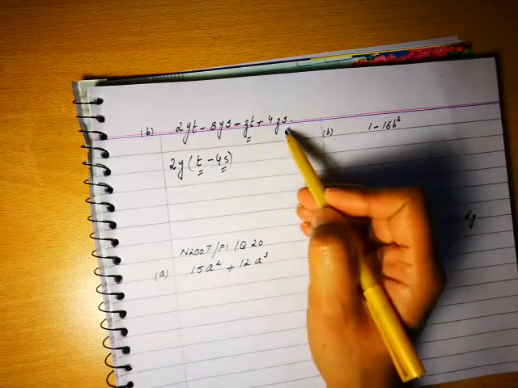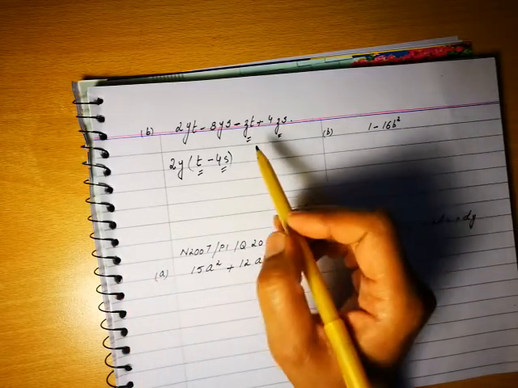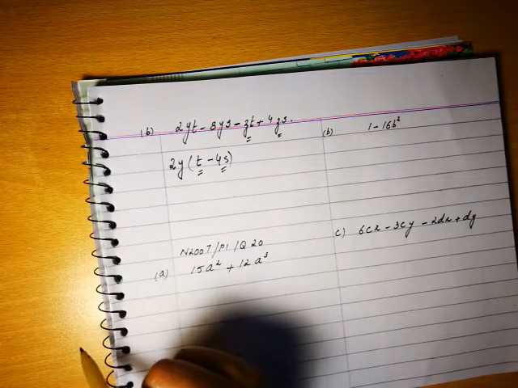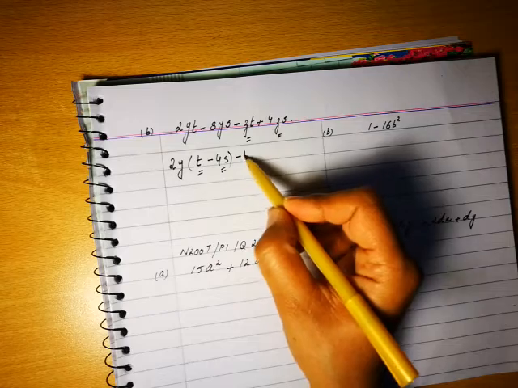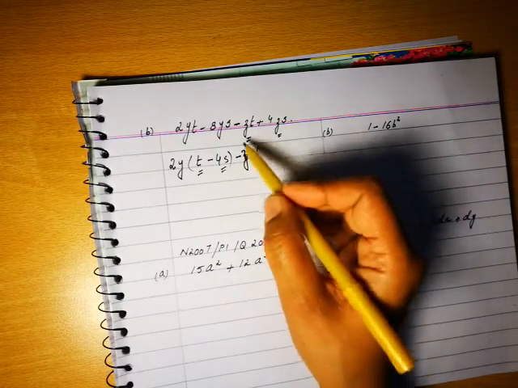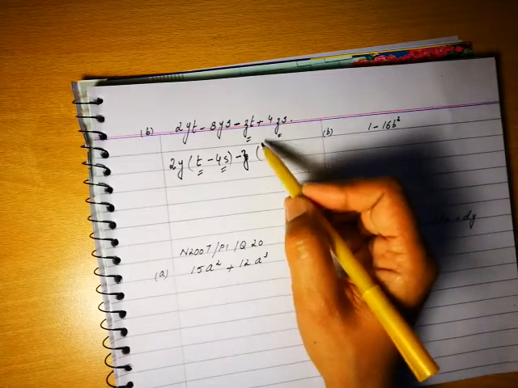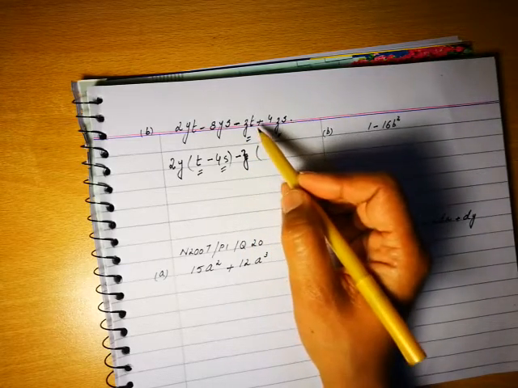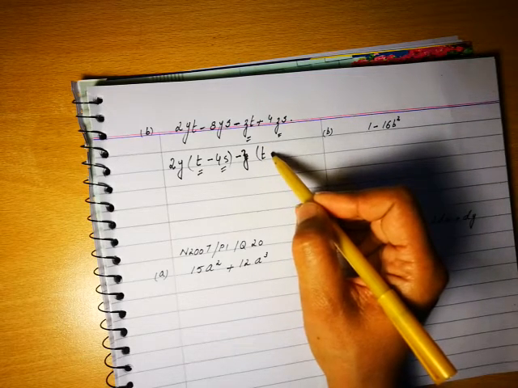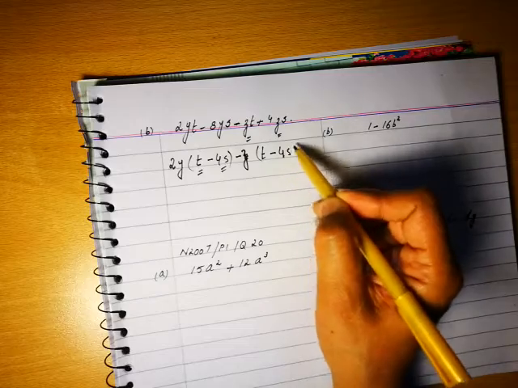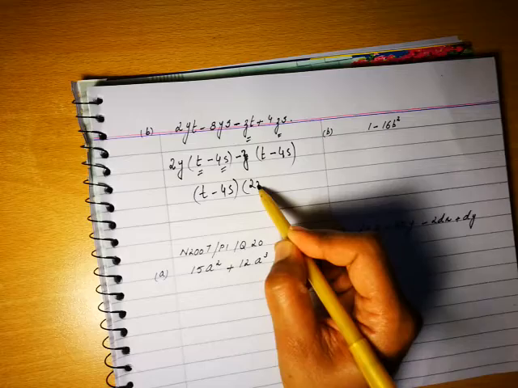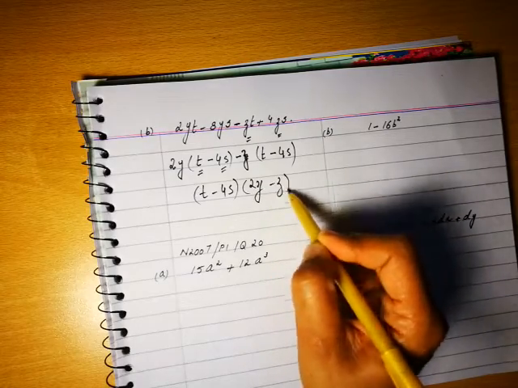If I'm going to take z common from these two, I'll be having negative t plus 4s, which I do not need. What does it mean? I'm going to take negative z common so that I can change the signs of the inner values. By taking negative z common, I'm left with positive t here, and because this is positive, it will become negative. So negative 4s there. So t minus 4s and 2y minus z there.